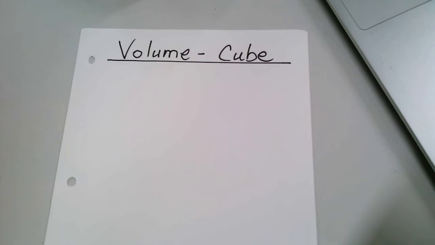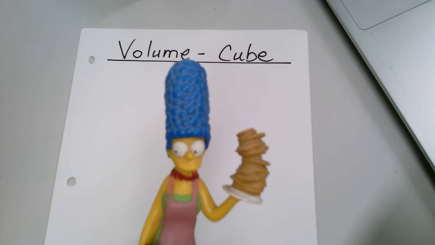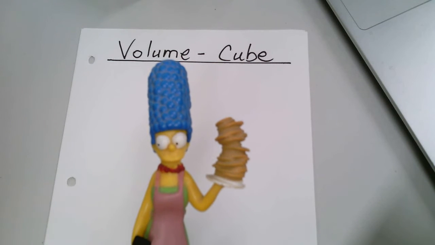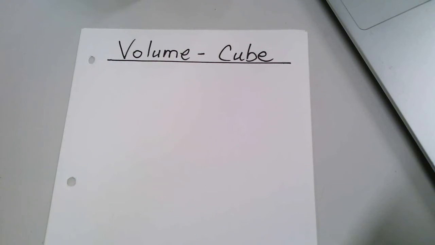We have a special guest this morning. Hello there, Marge. This is Marge Simpson. She's married to Homer. Marge, how do you feel about having to serve Homer all the time? Thank you, Marge.